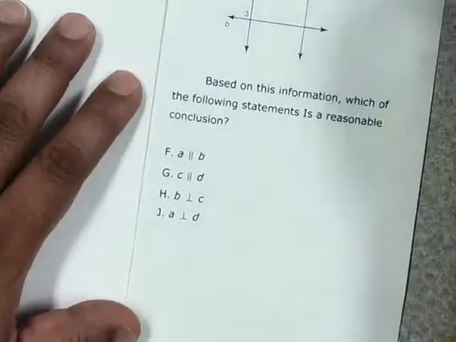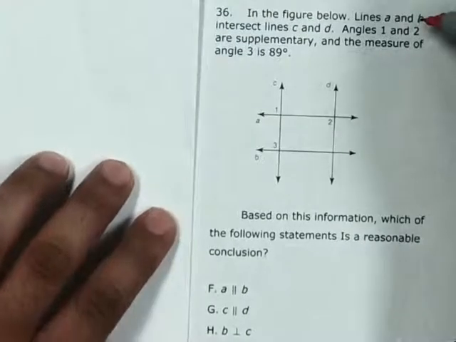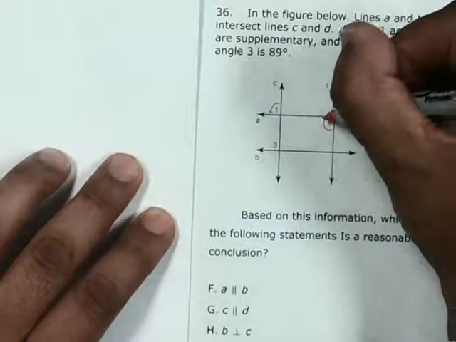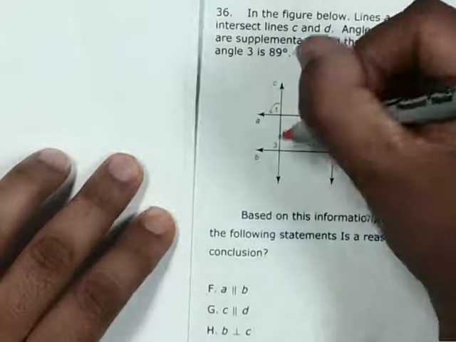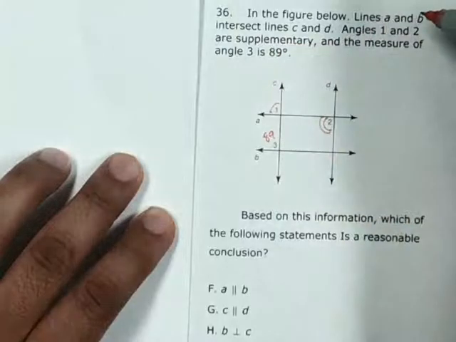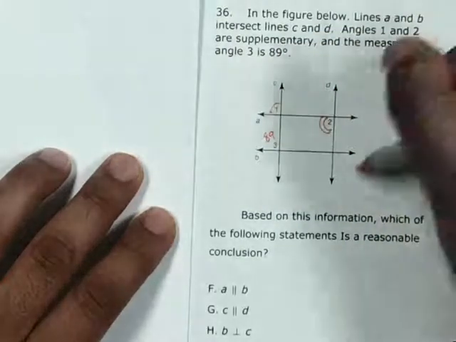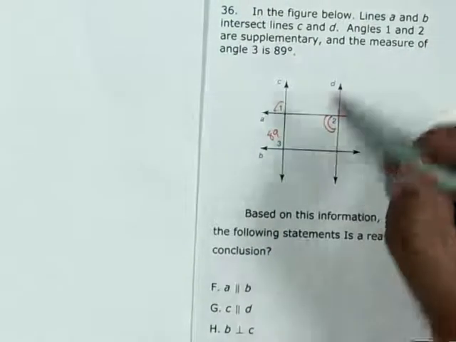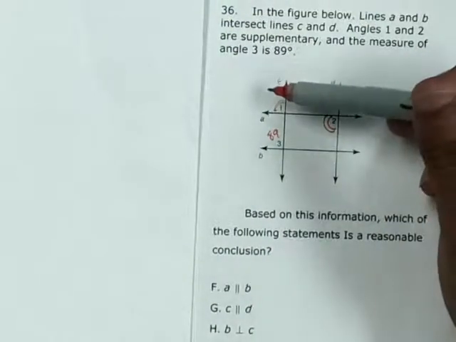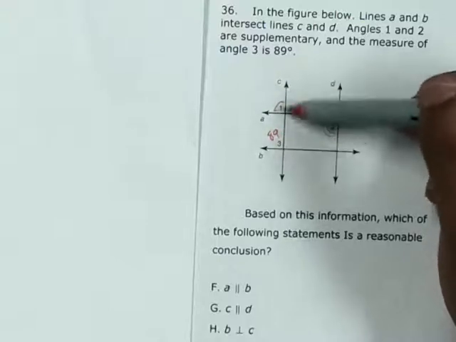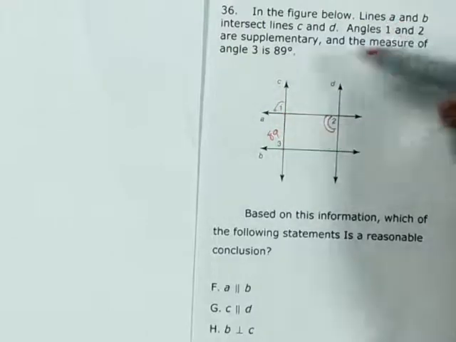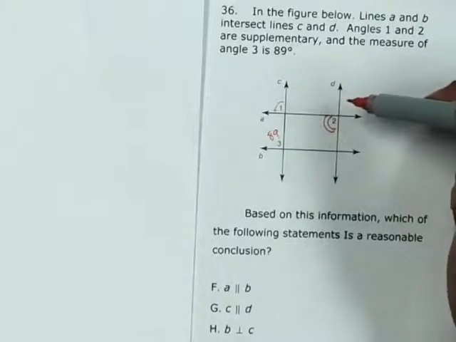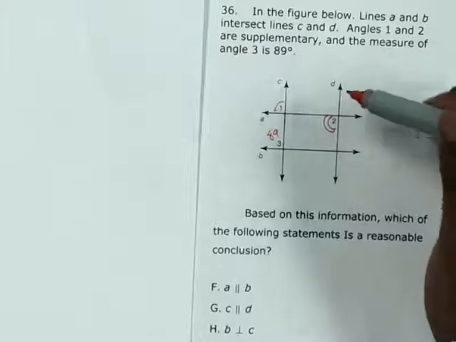36. In the figure below, lines A and B intersect lines C and D. Angle 1 and angle 2 are supplementary. So I know this one plus this one have to be 180. And then the measure of angle 3 is 89. Okay. They didn't tell me anything else other than that they intersect. Based on the information below, which of the following statements is reasonable? All right, A and B are parallel. I have no way of knowing that because I don't know what angle 1 is equal to, and it doesn't tell me that it's equal to angle 3. Do I know C and D are parallel? Again, I don't know anything on that just yet.